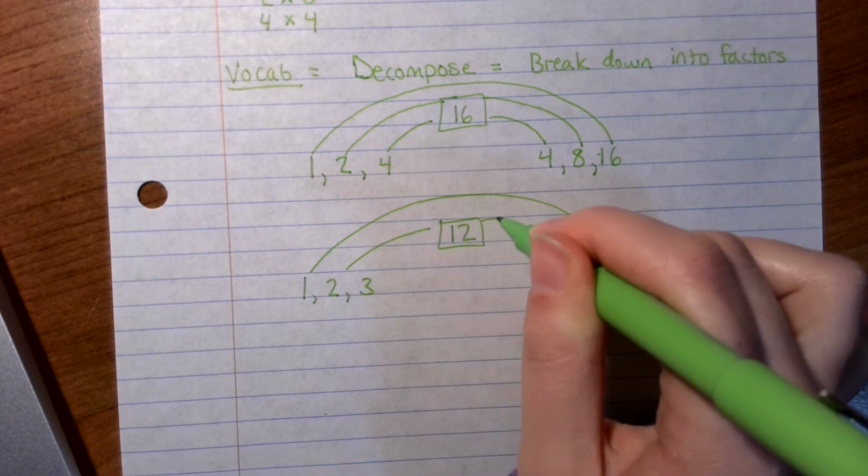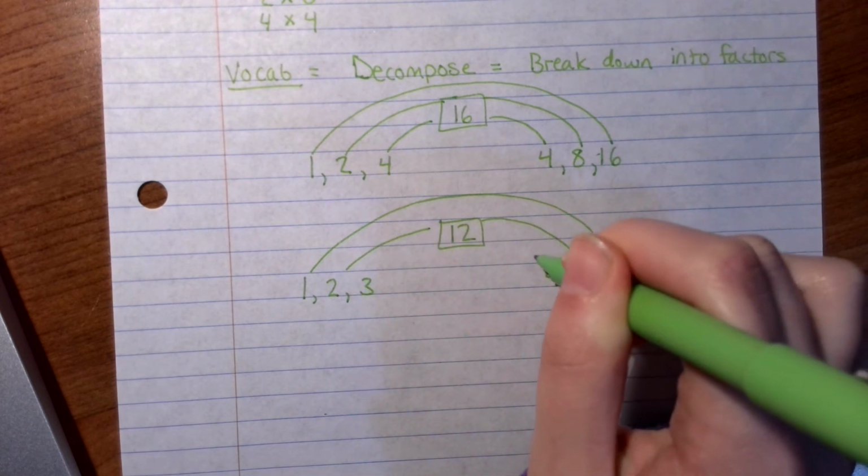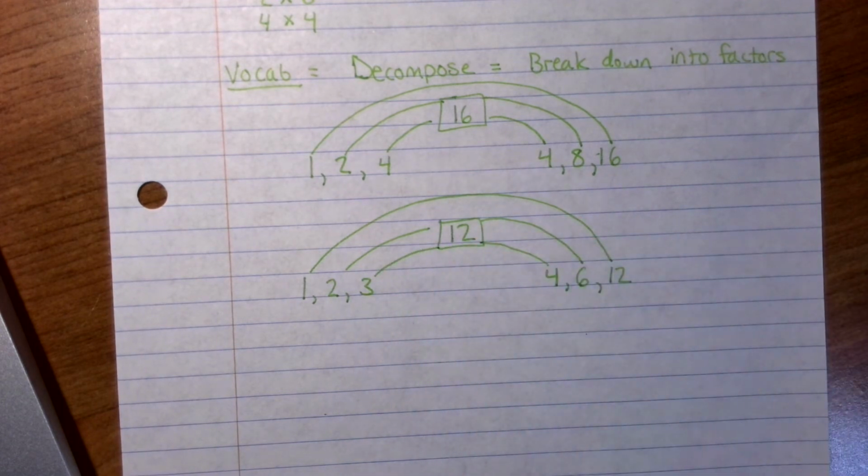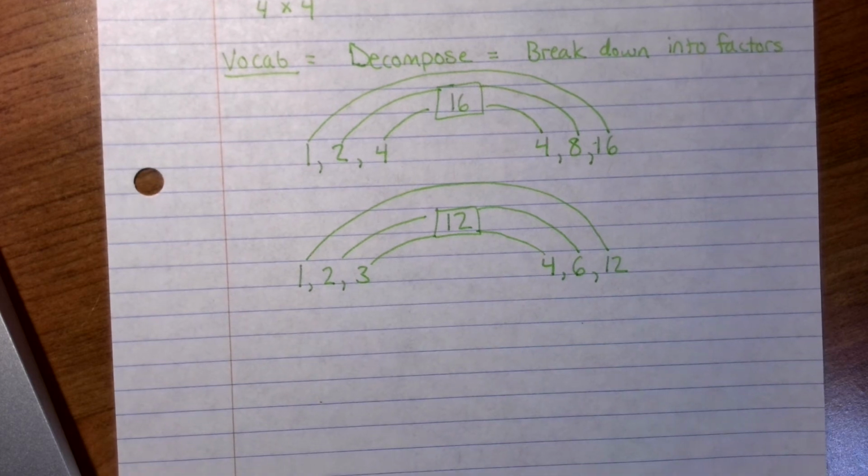Now, of course, you are welcome to have some extra fun with this and actually make it look like a rainbow. You don't just have to use one color. So have some fun with your notes today while you're making your factor rainbows. Make it pretty.